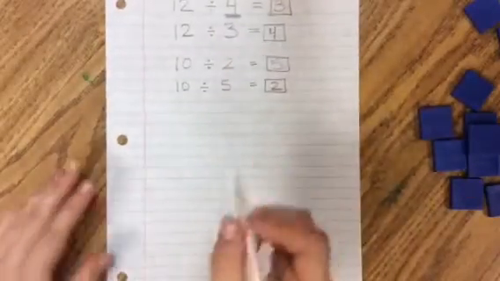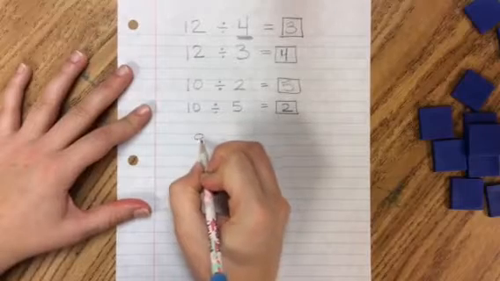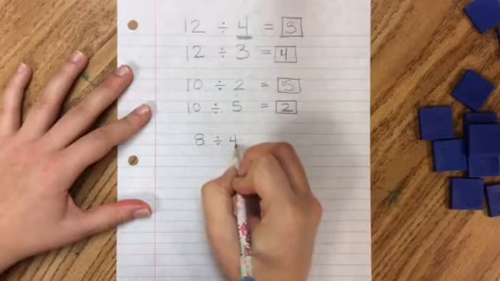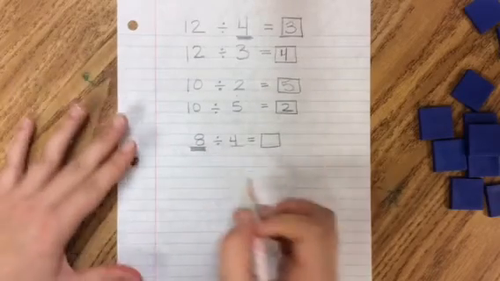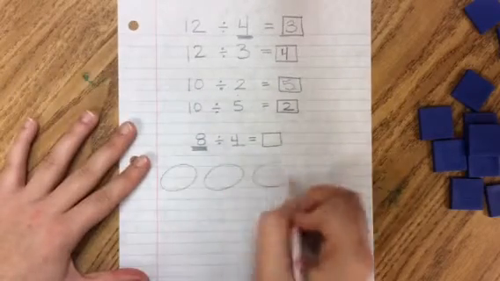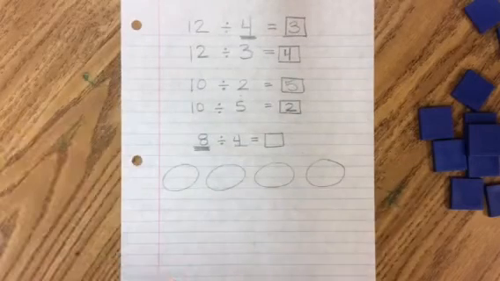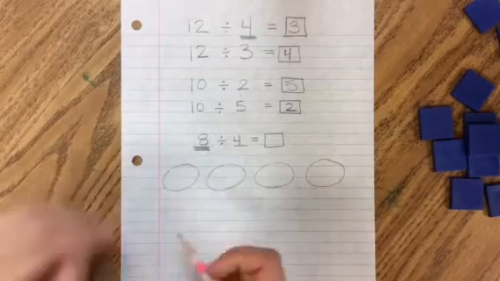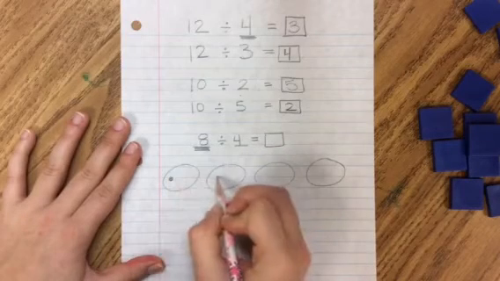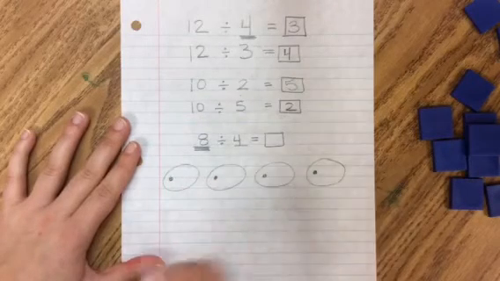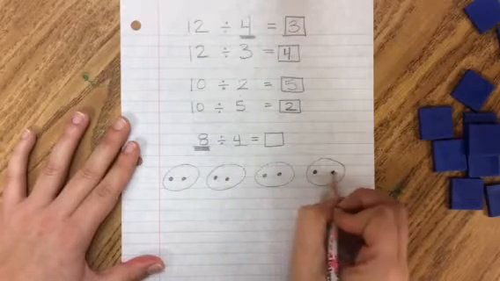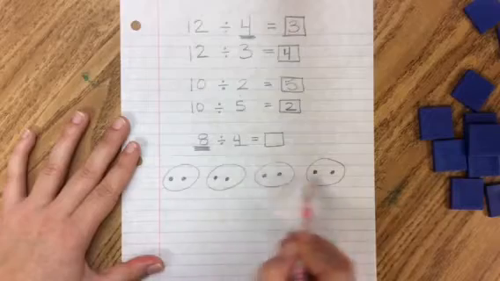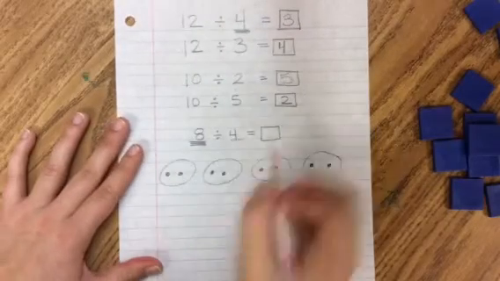Okay, this time I'm going to just use the paper and pencil. So if we had a problem like 8 divided by 4, 8 is our total number. Let's do 4 equal groups. So I could do 1, 2, 3, 4, and I could share 8 into each group until I run out. So here's 1, 2, 3, 4. Everything has the same. 5, 6, 7, 8. I have used 8. Each of my groups are equal, and how many are in each group?